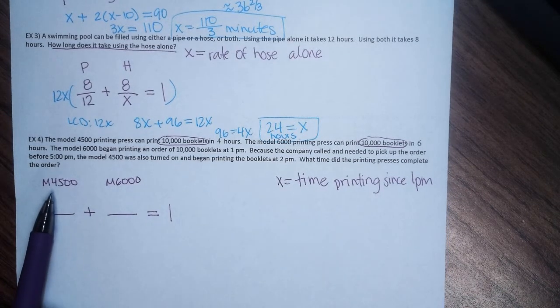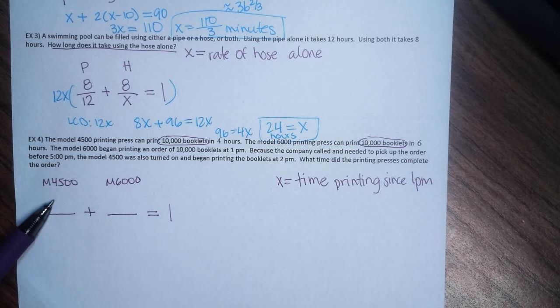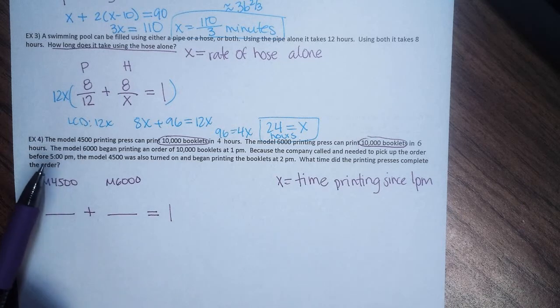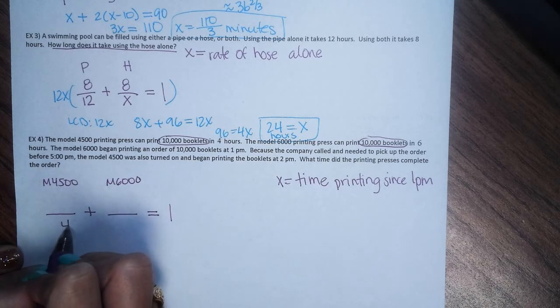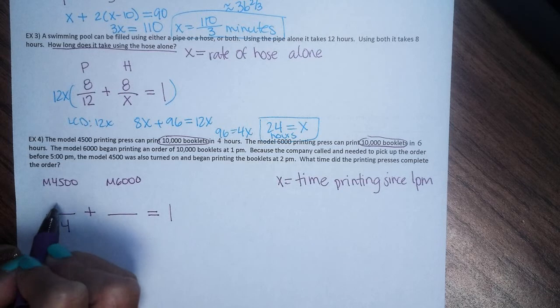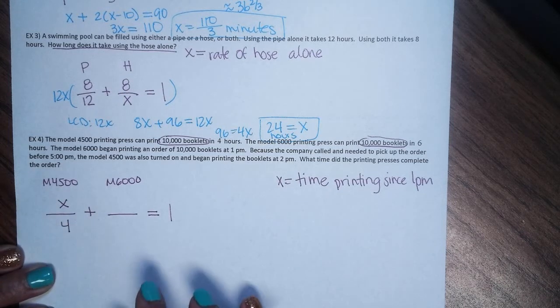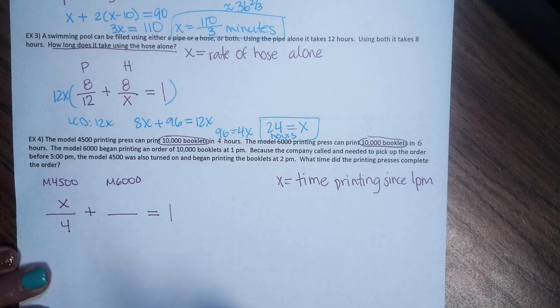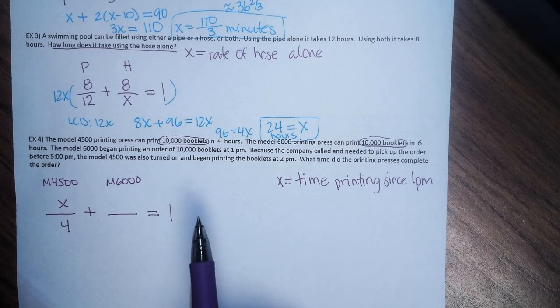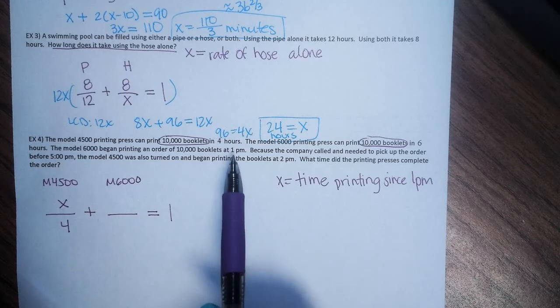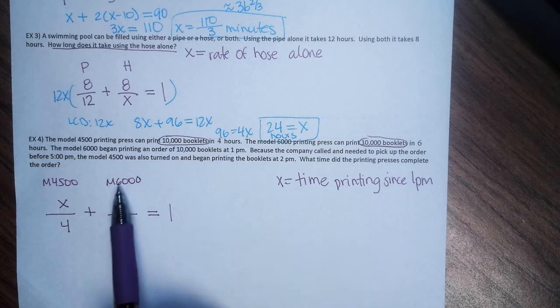So for the model 4500, at the top you have to put how long it works, and at the bottom you have to put its rate. So 4500 can do the job in 4 hours, so that's its rate. And we don't know how long it's going to work, so that's what we're going to call X. Actually, let's call it X, even though it's going to be from 1 p.m. I'll fix that. Okay, let's do the model 6000.